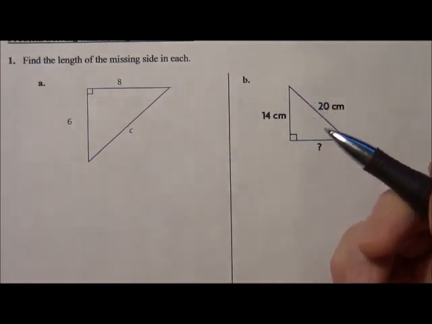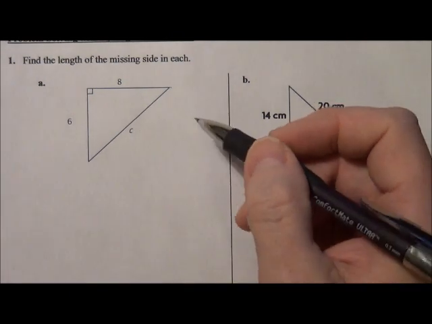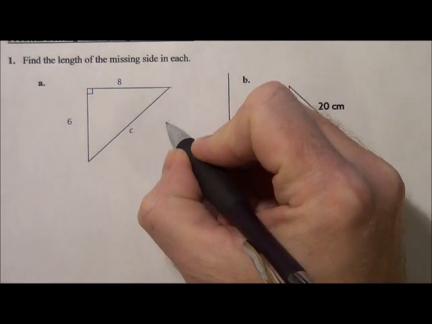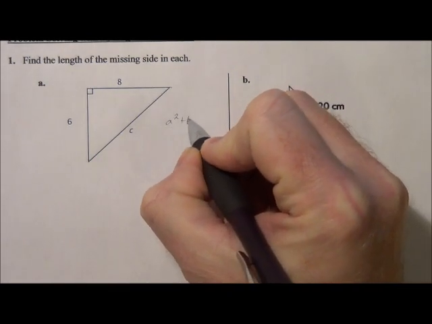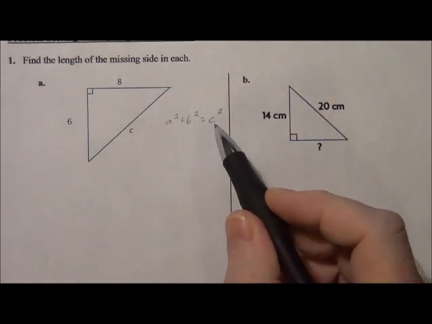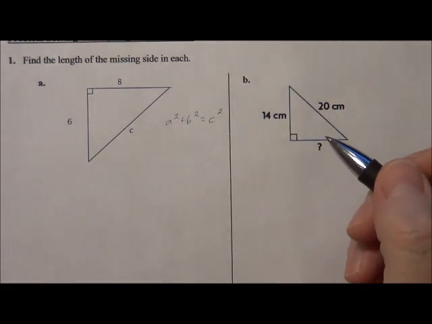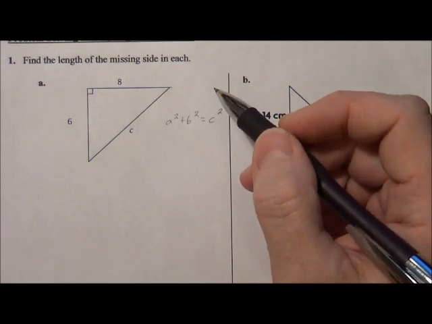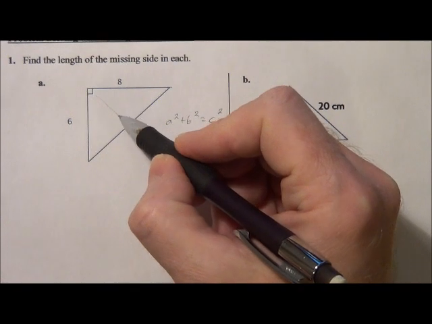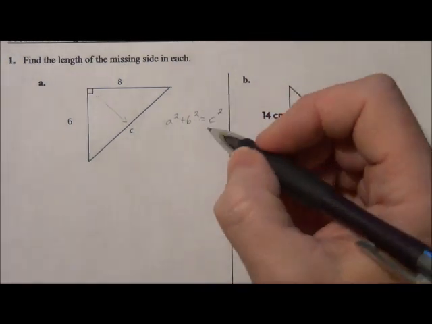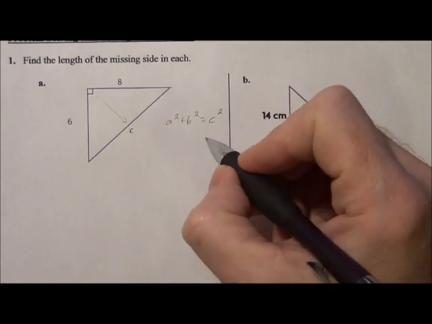Now, I've always thought that a squared plus b squared equals c squared as the Pythagorean theorem didn't really make a lot of sense. The a, b, and c don't really make a whole lot of sense. So what I prefer is, because the hypotenuse, which is across from the right angle, is the longest side, I like to change the c for an L.